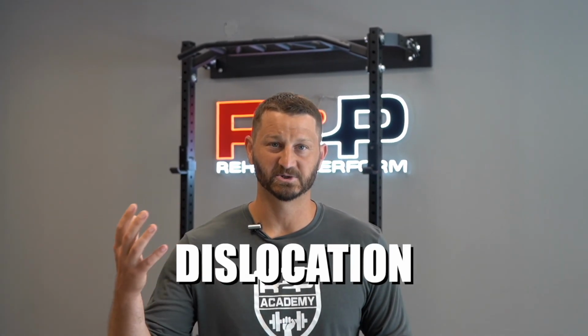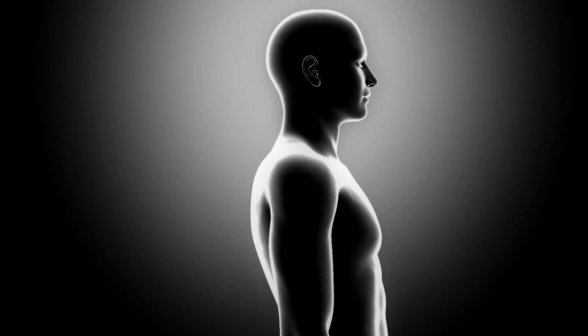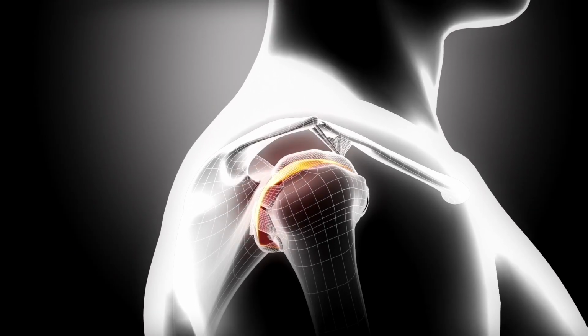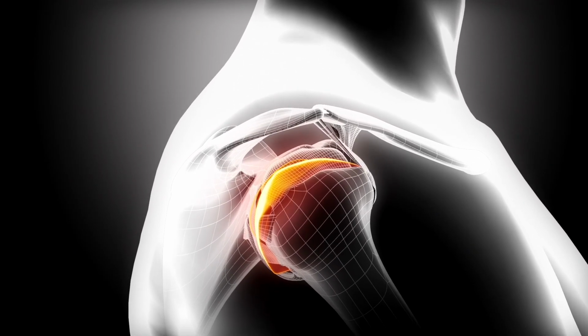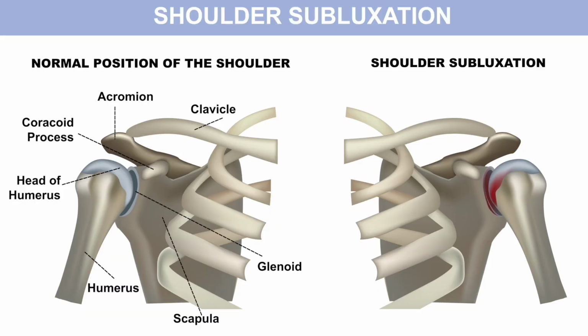Oftentimes when we have these acute incidents, we may hear the terms subluxation or dislocation. A subluxation and a dislocation both are referencing the glenohumeral joint. And what is happening is the ball of that ball and socket joint is moving out of the socket. Now with a subluxation, it is just a small amount of movement where the ball does not go completely out of the socket, and it just goes partially out and then immediately returns. A lot of people say that it feels like their shoulder has slipped.